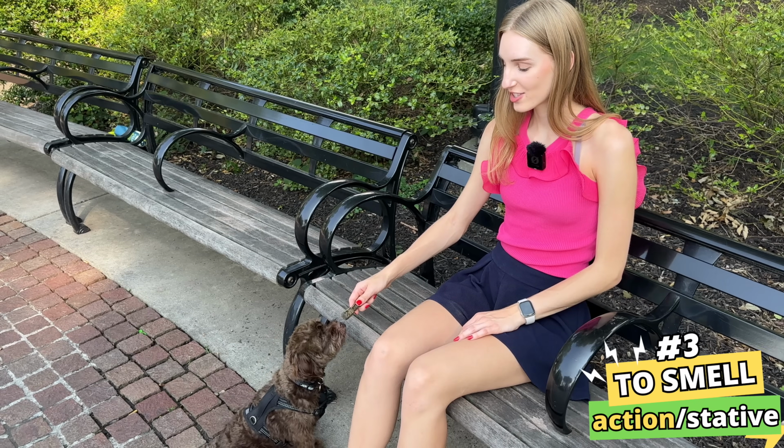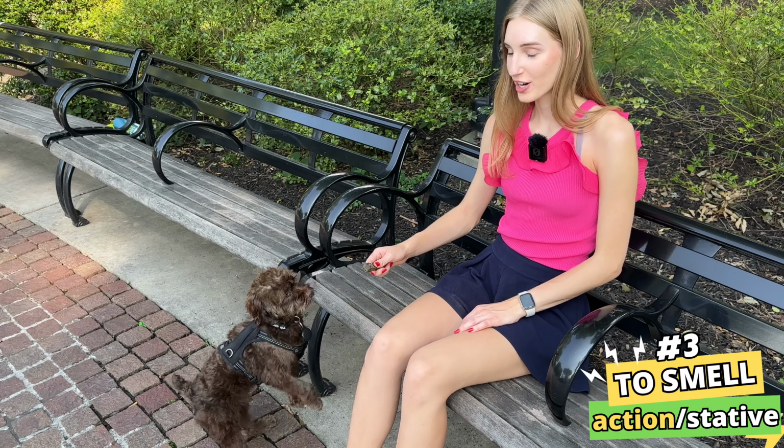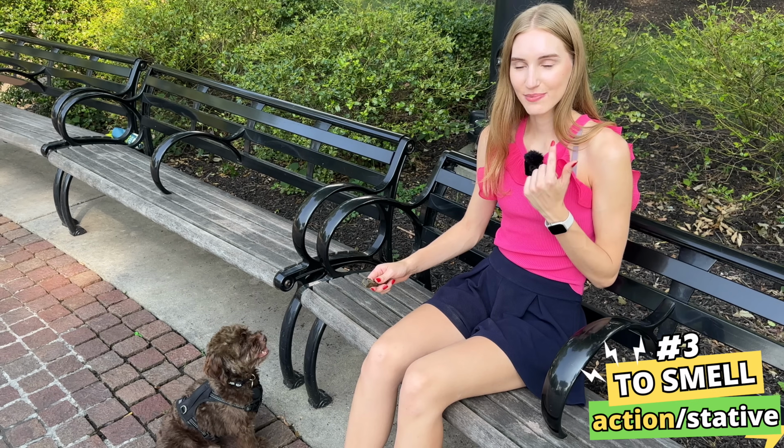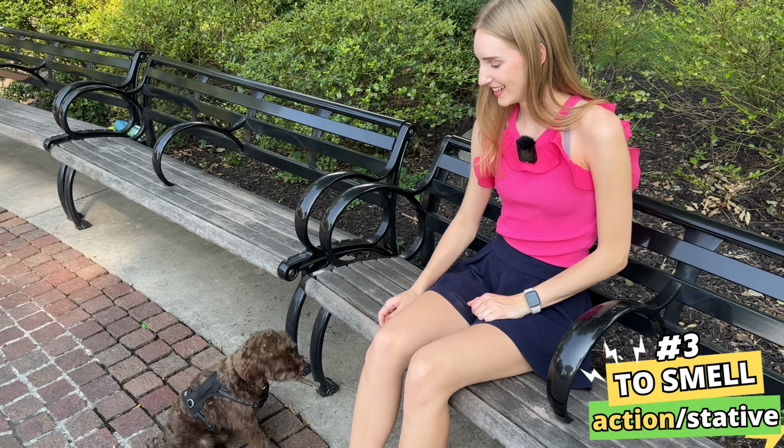Now, some verbs can be tricky because they can act as active verbs or stative verbs depending on the context. For example, the verb to smell can be an action verb or stative verb. The dog smells the treat before he eats it, so the dog is actively using his sense of smell. I will smell the milk to see if it has spoiled.